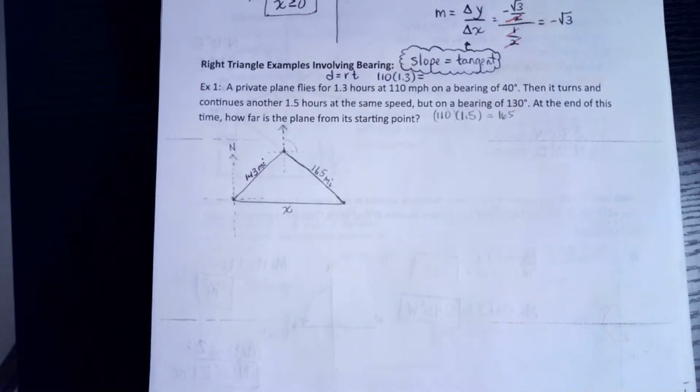All right. Do I have enough information to show that I have created a right angle up there?